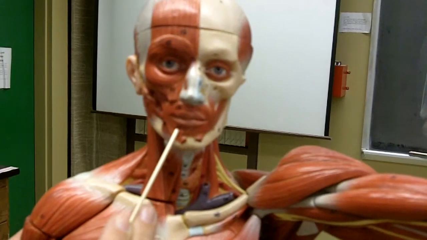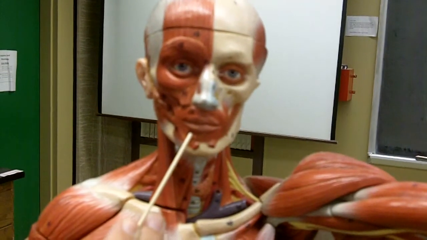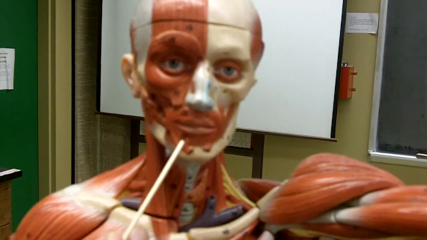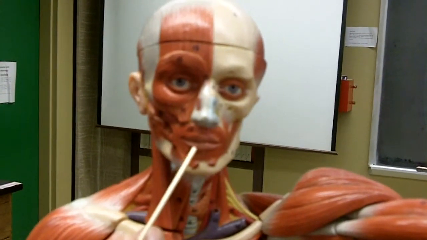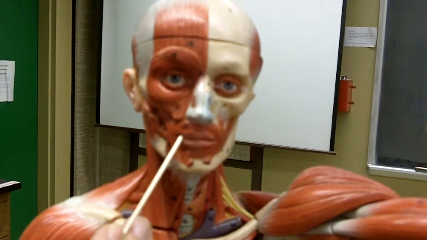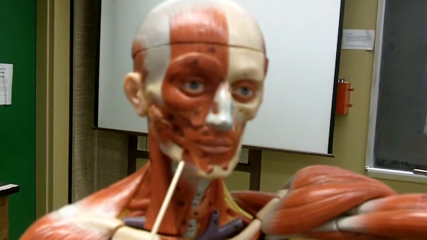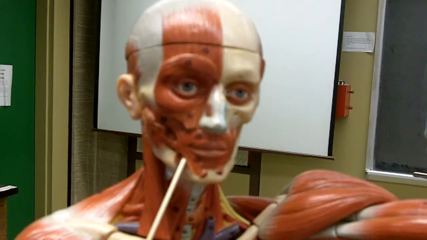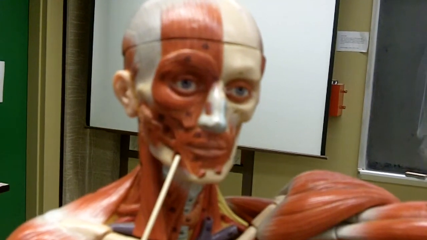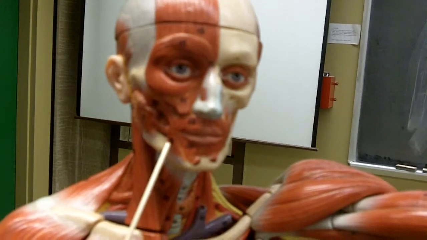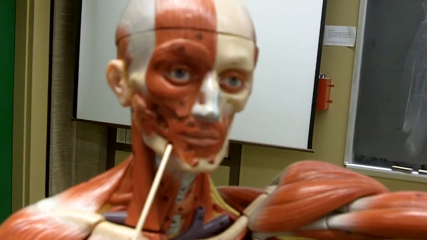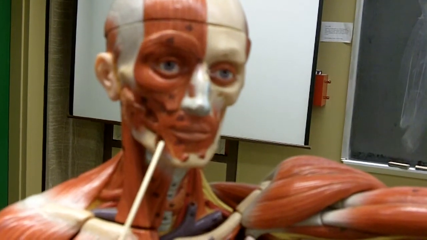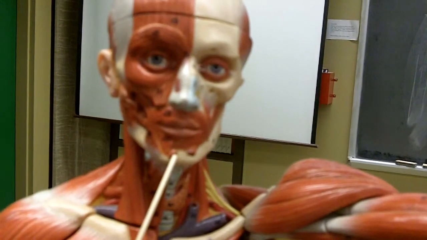Here we have number 25, the depressor labii inferioris. Depressor because it moves the lip down, labii because it means lips, and inferioris is because it's inferior to the mouth. Here, that goes to the angle of the mouth, and that's what this is called, the angle of the mouth. This is the depressor because it's going to make the angle go down. Depressor anguli, because again it goes to the angle, oris. So depressor anguli oris.